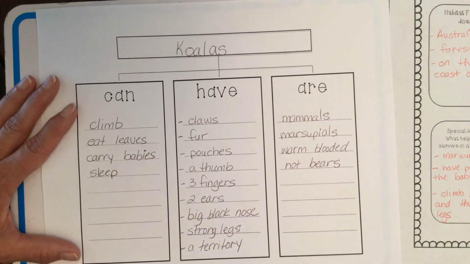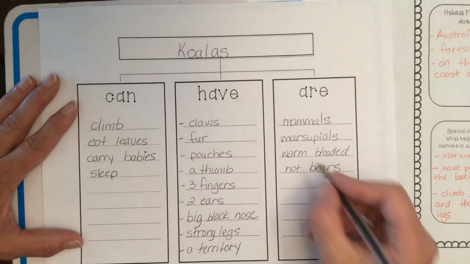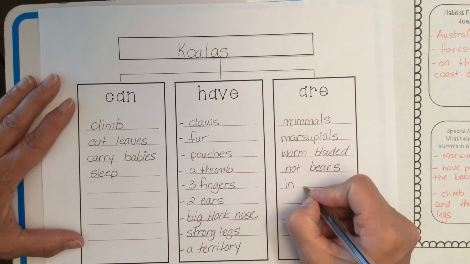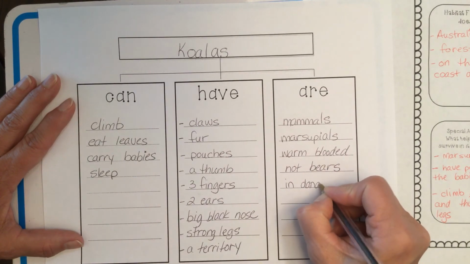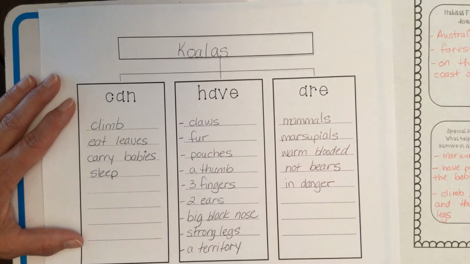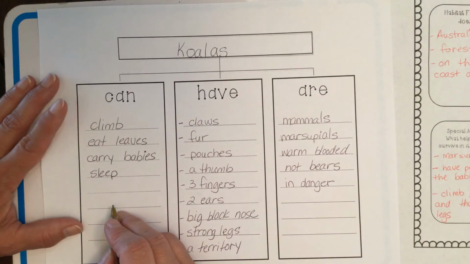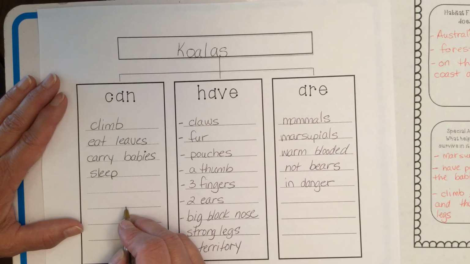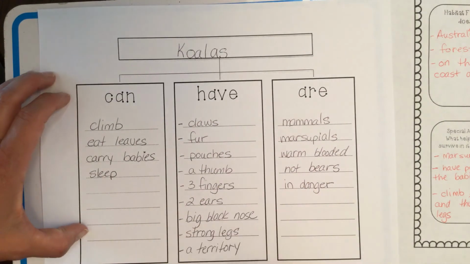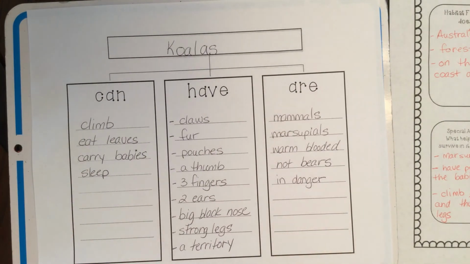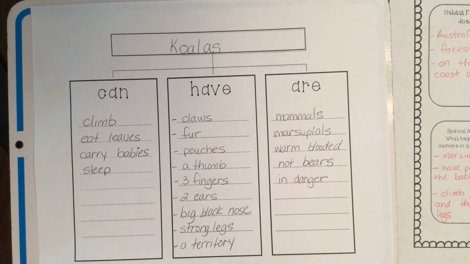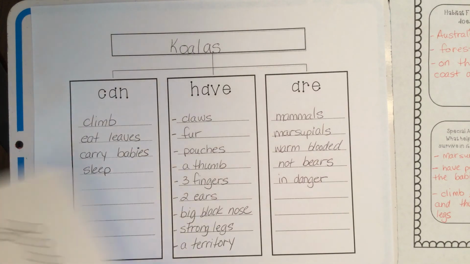Oh, except it said koalas are in danger. So I'm going to say they're in danger. And if I want, over here I can say koalas can get hurt and koalas can lose trees and koalas need a territory. But I think my list looks pretty good for my animal research page. So I'm going to tuck that back into my animal research booklet, right in the place that it was.